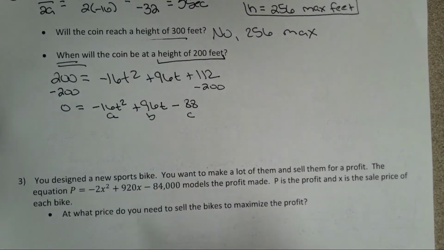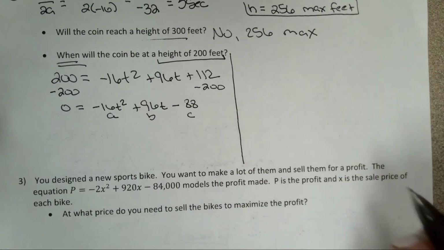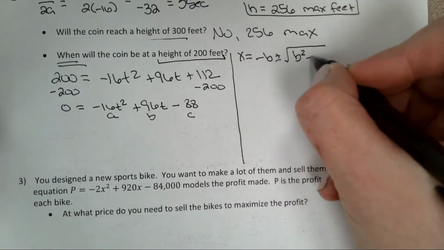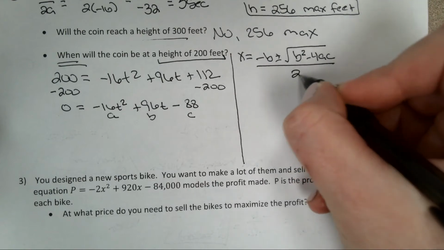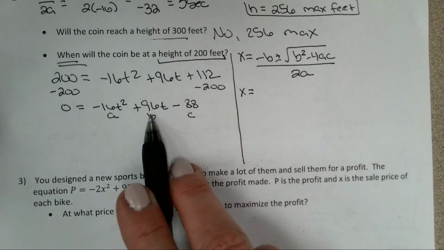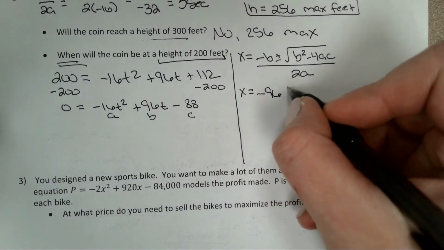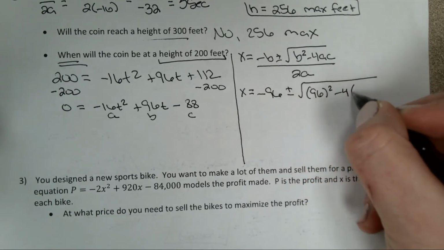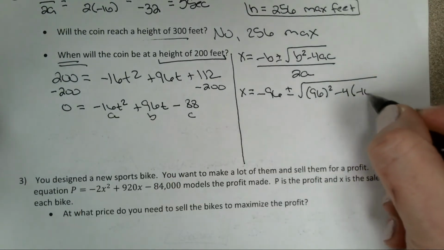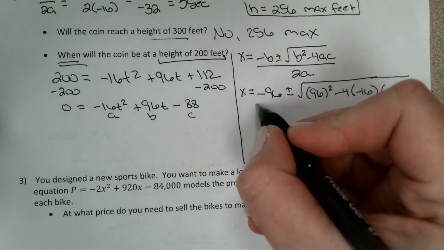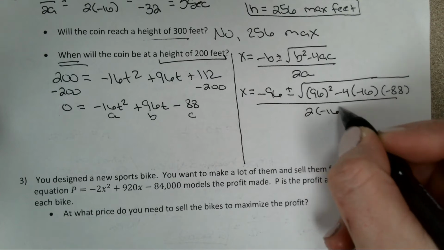These numbers seem way too large to make an ACB chart, so therefore I'm going to run the quadratic formula on it. X equals negative B plus or minus square root B squared minus 4AC all over 2A. So now I'm just going to go substituting. Opposite of B, so that means a negative 96 plus or minus the square root. 96 squared minus 4. My A value is negative 16, and my C value is negative 88. All over 2 times negative 16.